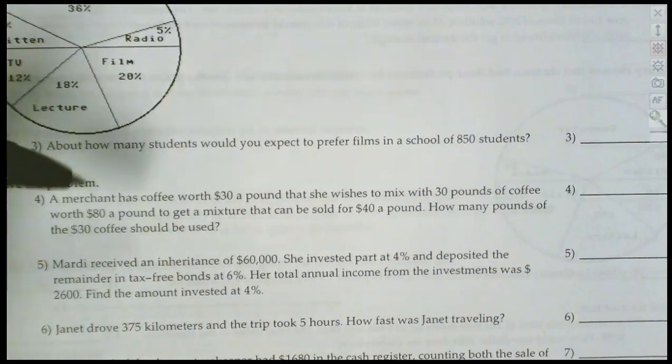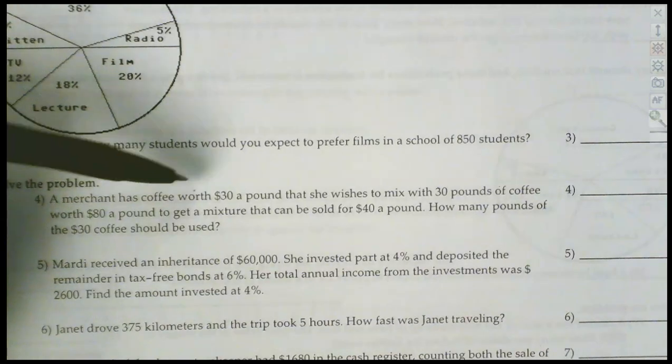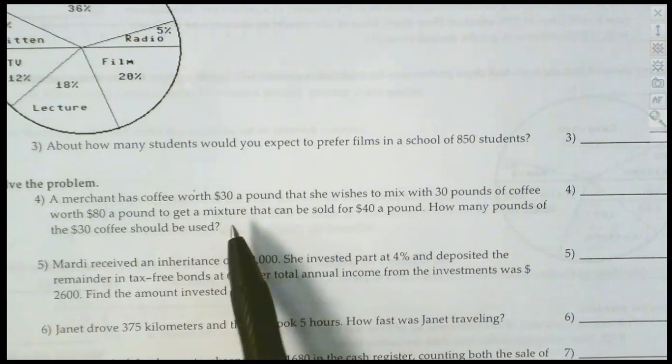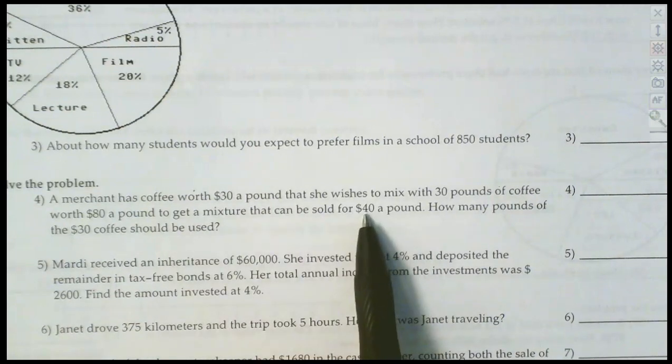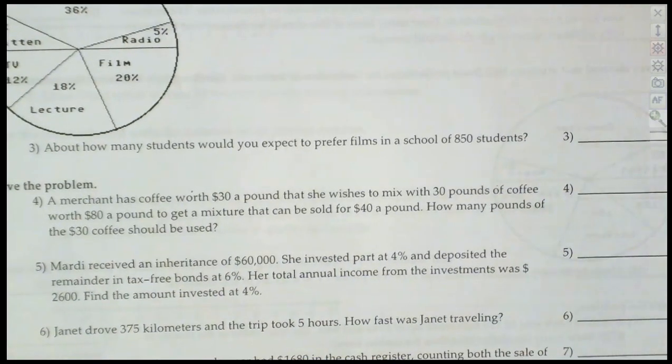So a merchant has coffee that's worth $30 a pound, and she wishes to mix it with 30 pounds of coffee that's worth $80 a pound. And she wants to blend these together so that she can get a mixture that sells for $40 a pound. How many pounds of the $30 coffee should be used?